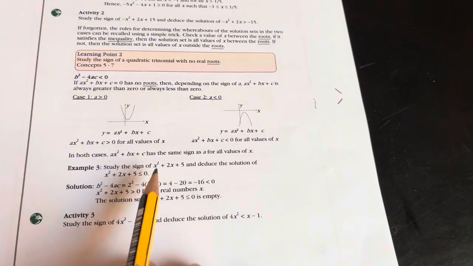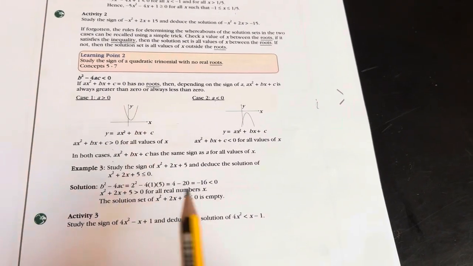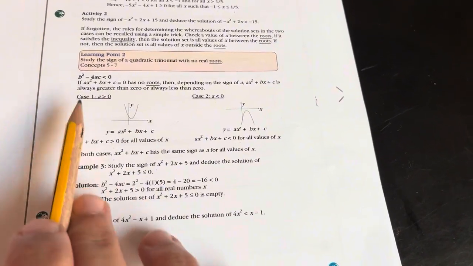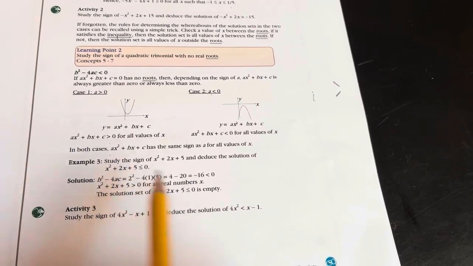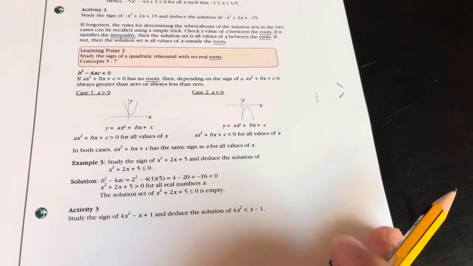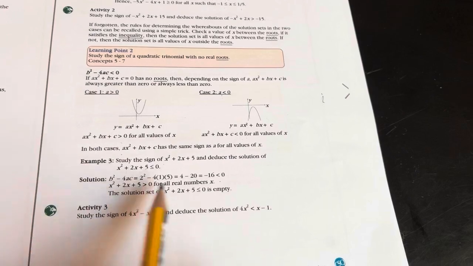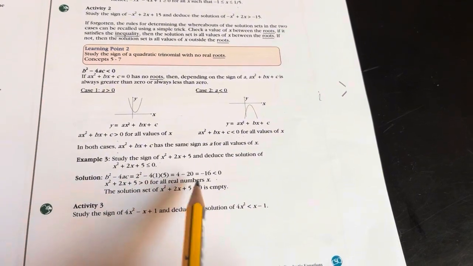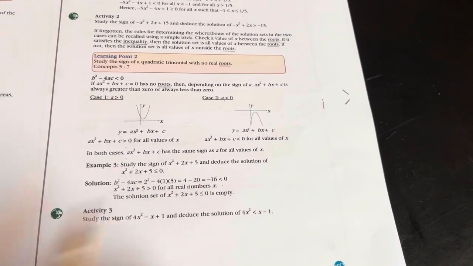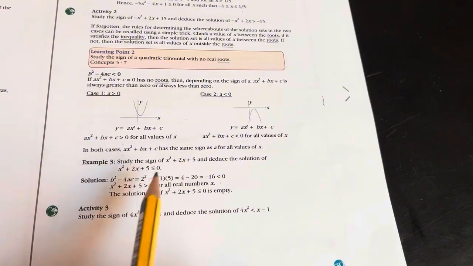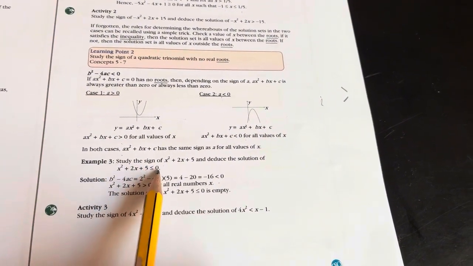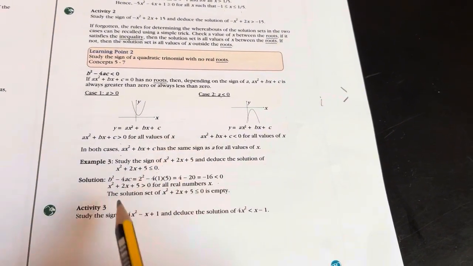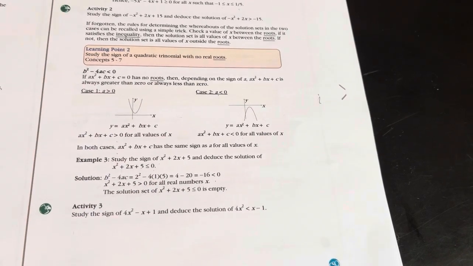And this example is for this one, where a is positive and b squared minus 4ac is less than 0. So this quadratic expression is greater than 0 for all real numbers x. So here he was asking for the solution of this being less than or equal to 0. There is no solution. The solution set is empty.